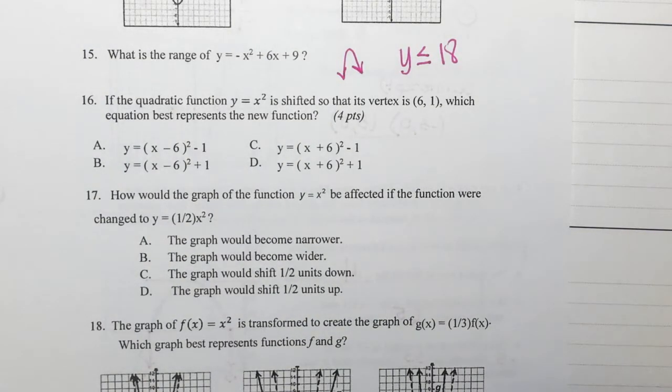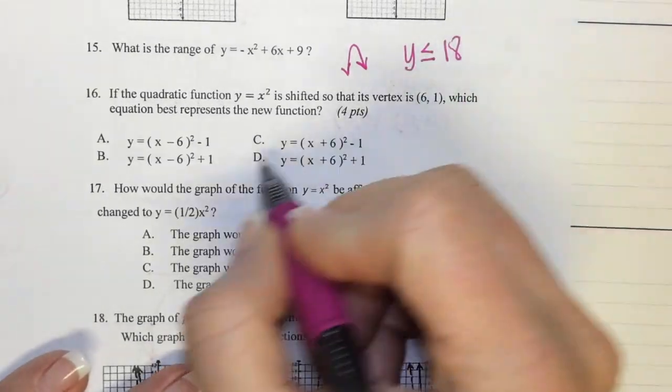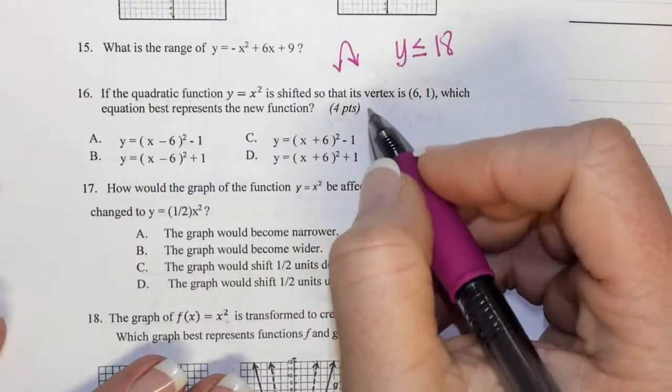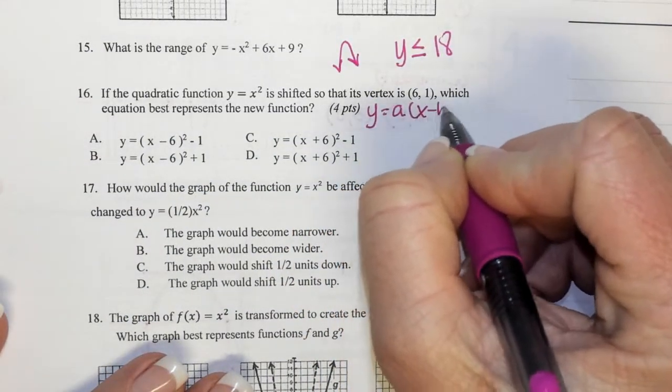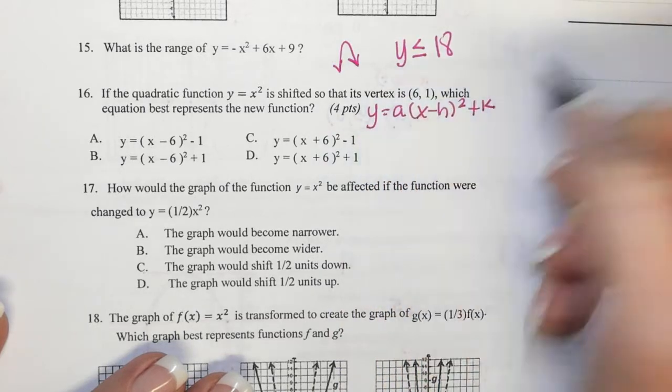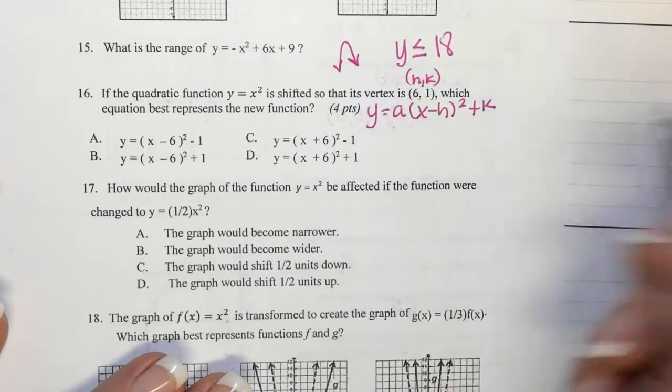All right, so number 16, if the quadratic function y equals x squared is shifted so that the vertex is (6, 1), which equation best represents the new function? So if you look here, you can see that these are all in the vertex form, which is y equals a times (x minus h) squared plus k. And from my vertex, I know that it's (h, k), so that's how I know how to plug in my values.